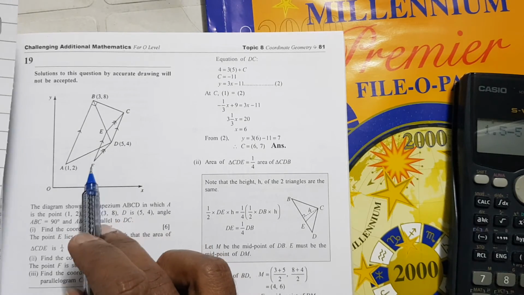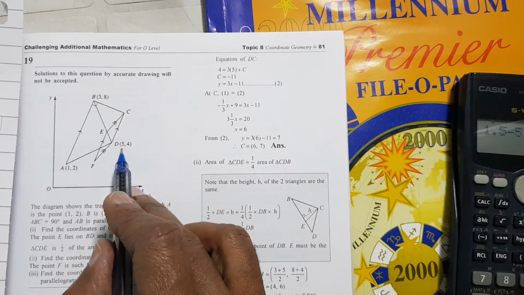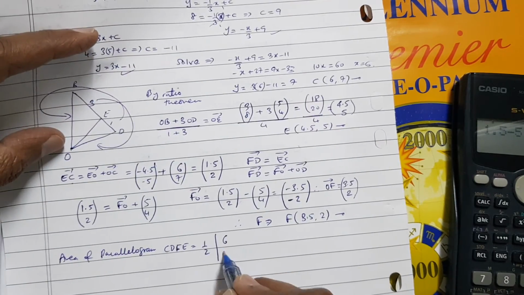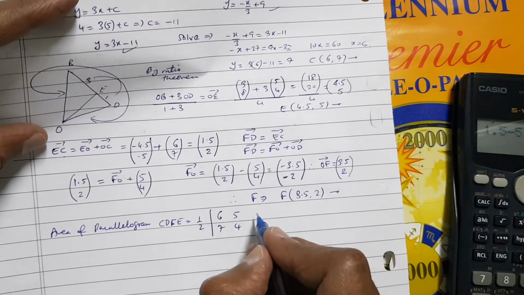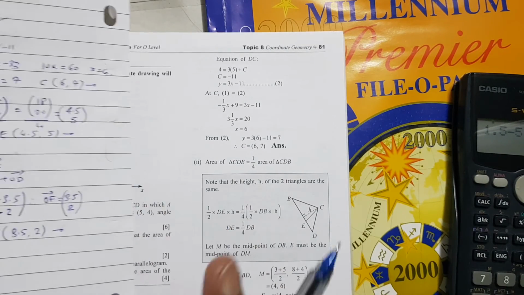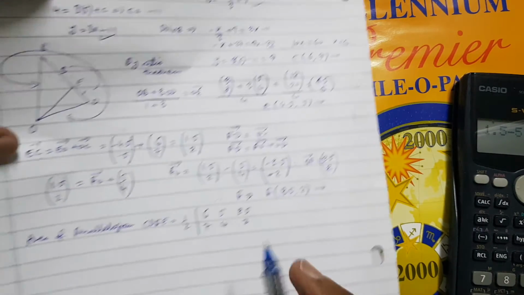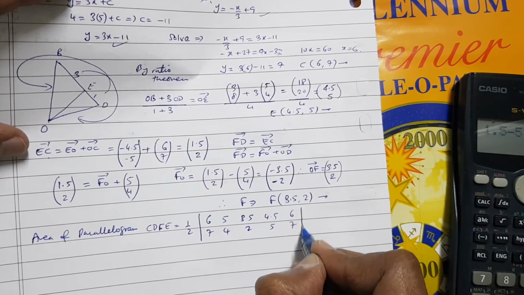Let's start with the first coordinates here, maybe coordinates of 6, 7, 5, 4. Then we go on to F, which we just found to be 3.5 and 2. And also I've got E, which is 4.5 and 5. And finally to close up with 6, 7.